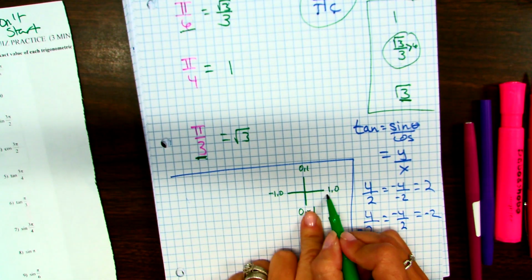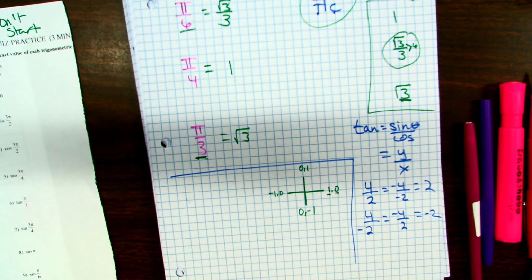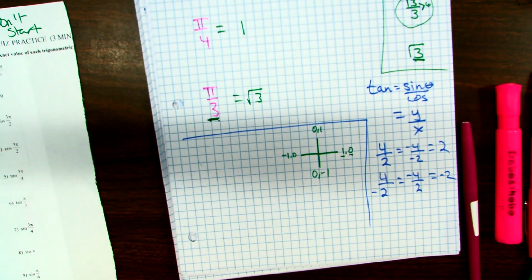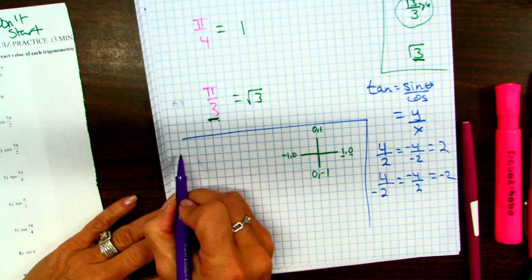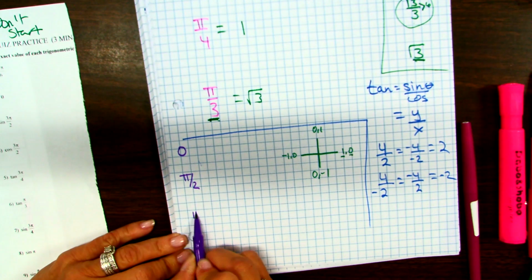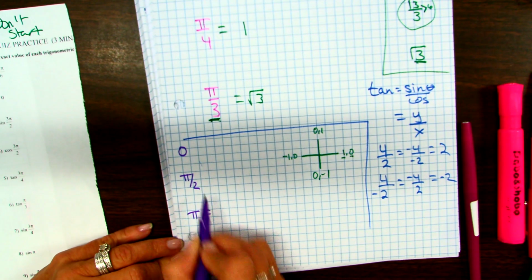Okay, this is cosine, this is sine. If I do y over x, I'm going to go through those all. But that's what you could point to, right? Because I've told you, quadrantals is where I see the most mistakes. Most mistakes happen right here, okay? So let's talk about 0, pi over 2, pi, and 3 pi over 2, the tans, okay?